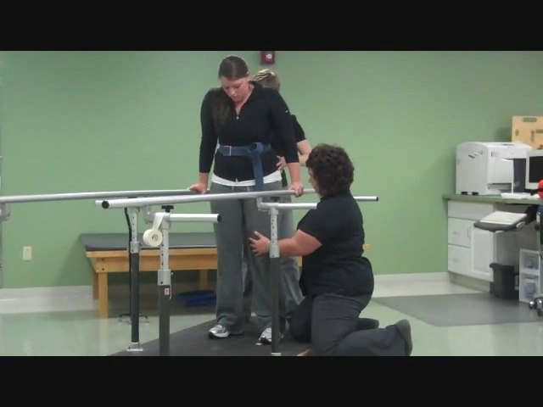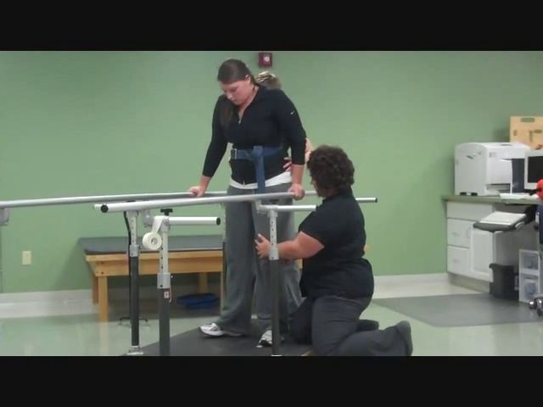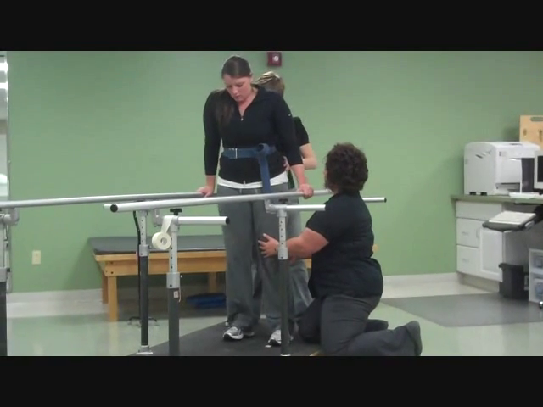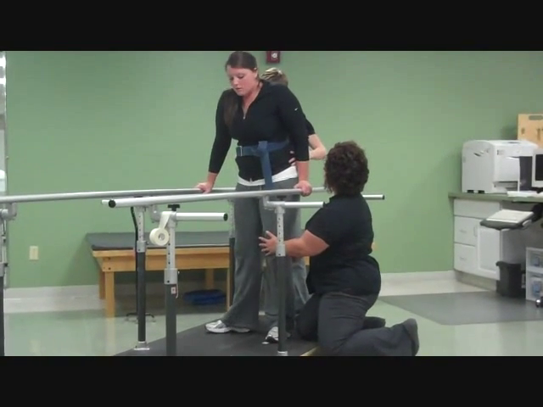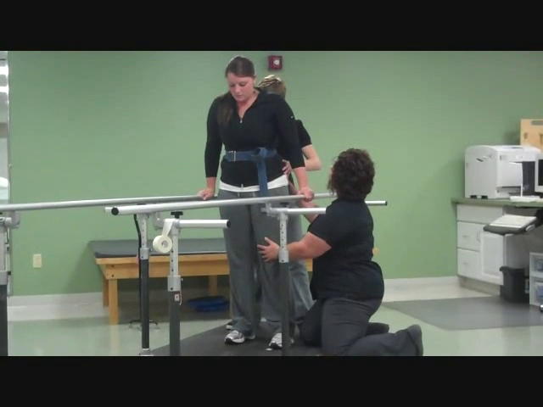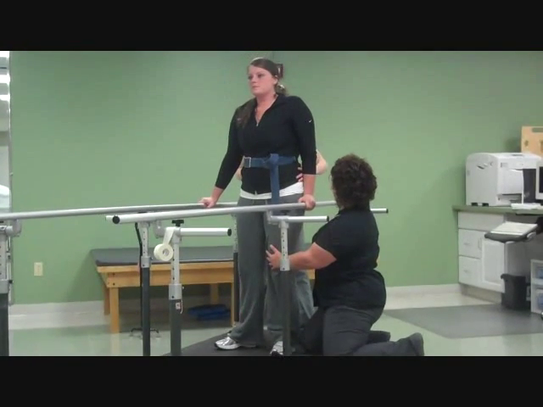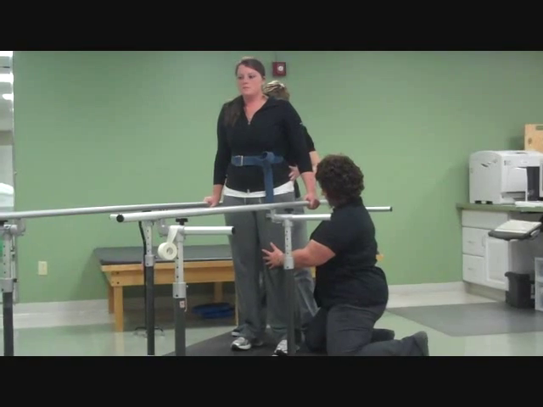lessened. The therapist behind the patient is assisting in helping the patient move laterally and symmetrically from the pelvis and trunk. Her assistance is also gradually lessened as the patient is able to control the motion independently.